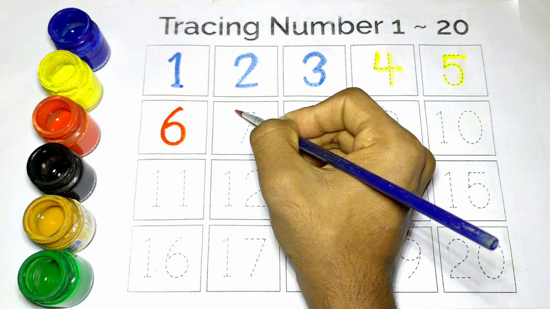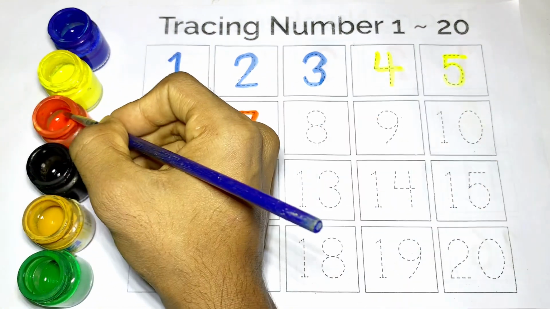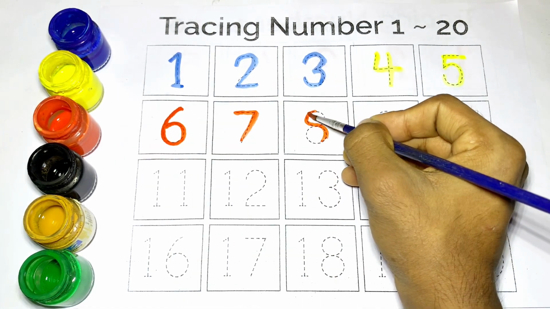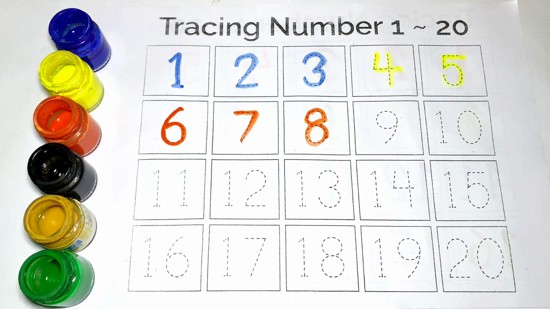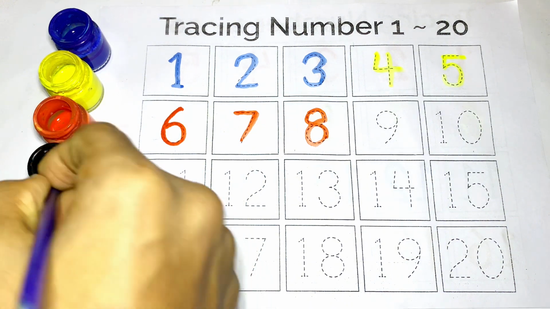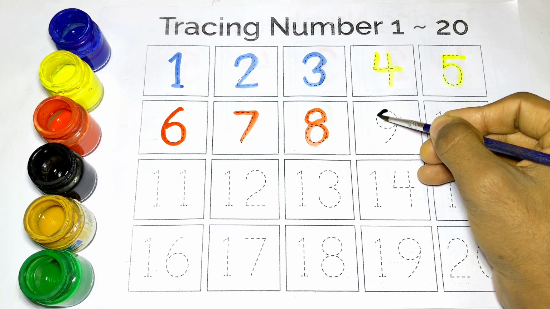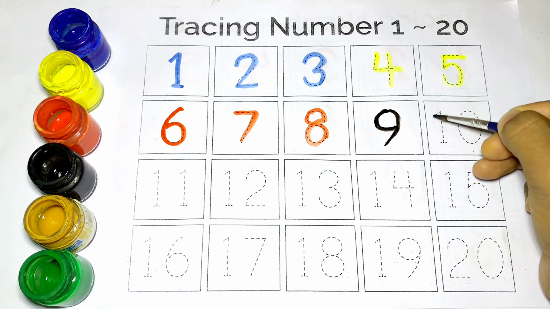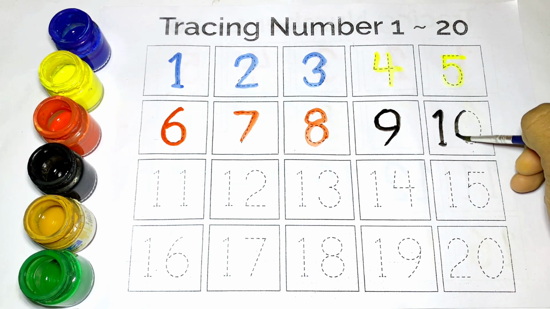S-I-X, 6. 7, S-E-V-E-N, 7. Kids, again use red color and draw 8, E-I-G-H-T, 8. Kids, now draw 9, the numbers of 9, and use black color, N-I-N-E, 9. 10, T-E-N, 10.